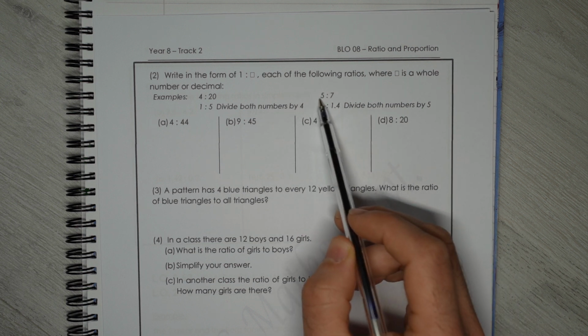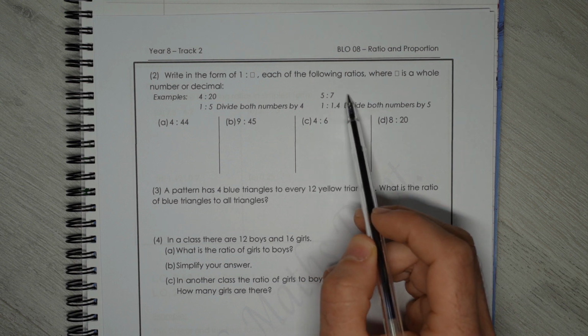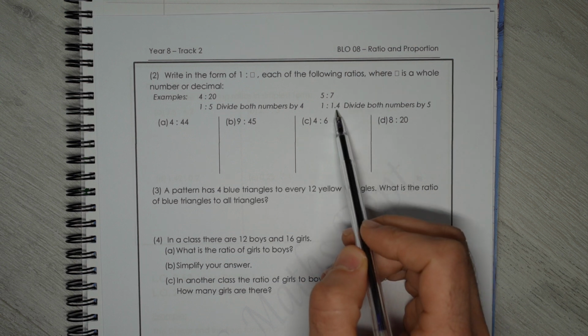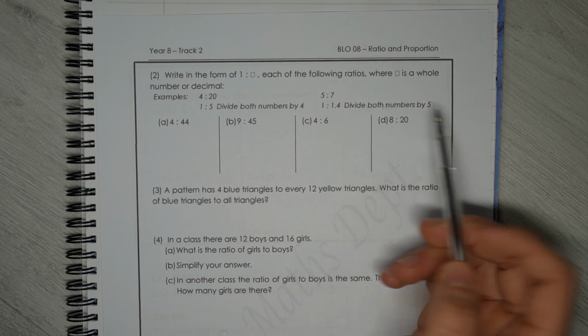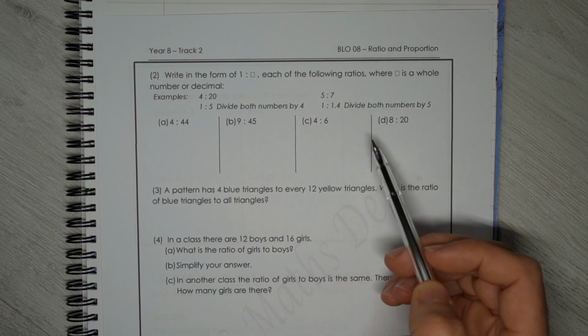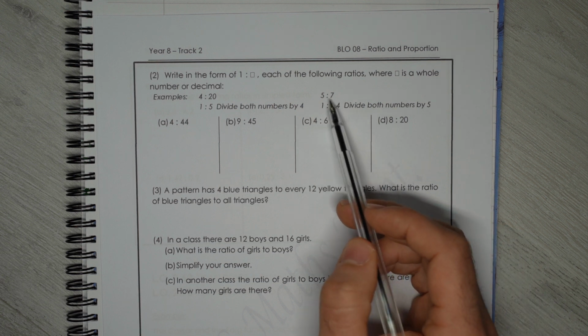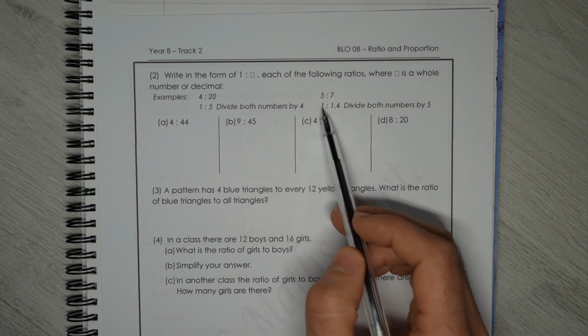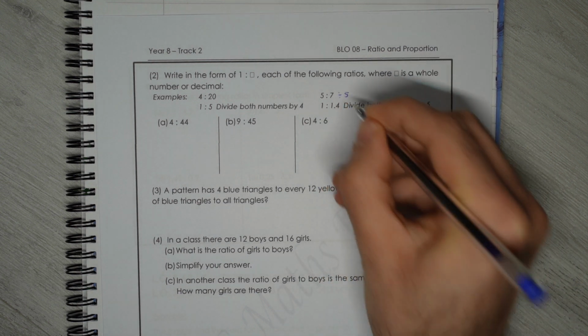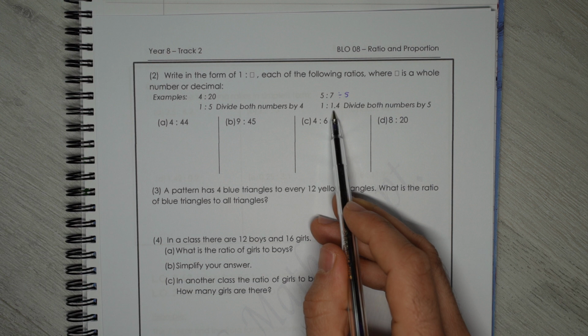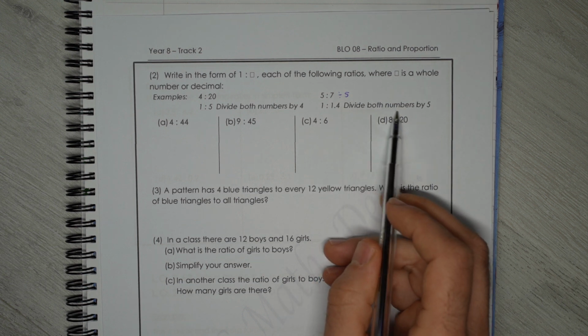So 5 divided by 5 is 1, and 7 divided by 5, we end up with a decimal number. Don't worry, write it as a decimal number. So 1 is to 1.4. All we have done here is 5 divided by 5, which is 1, and 7 divided by 5 as well, which gives 1.4. So divide both numbers by 5.